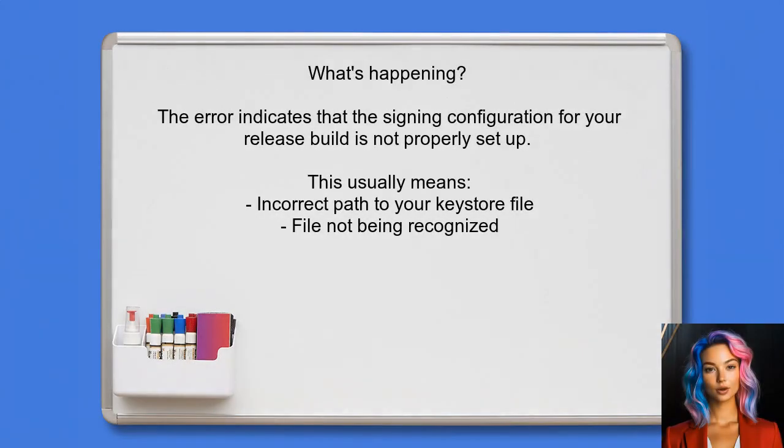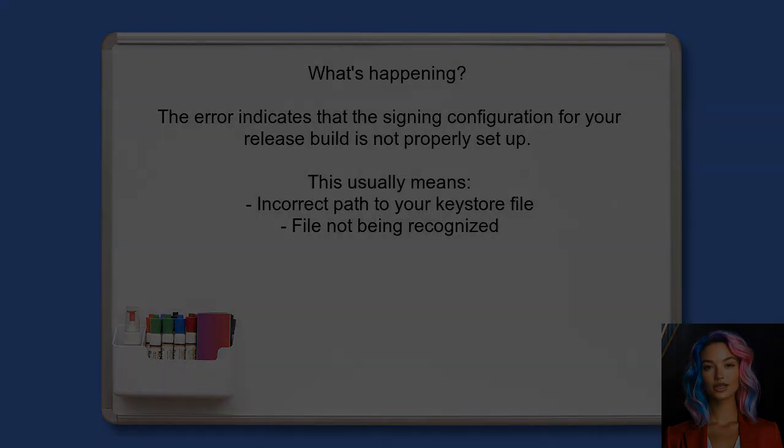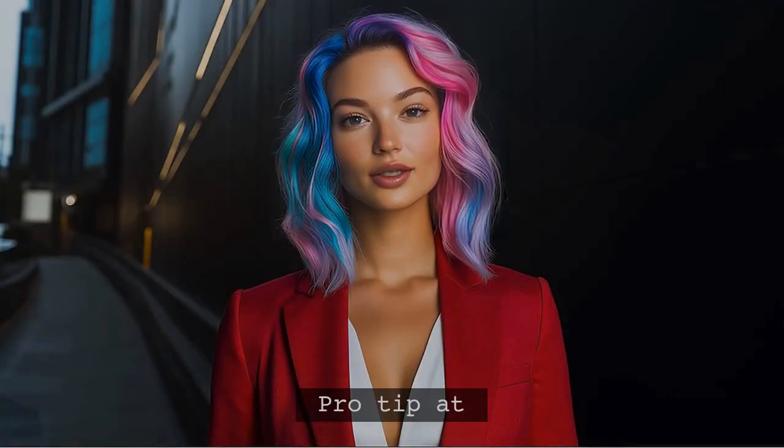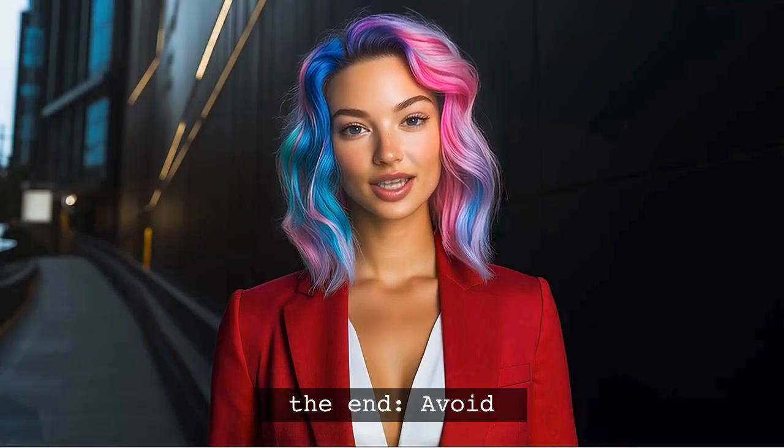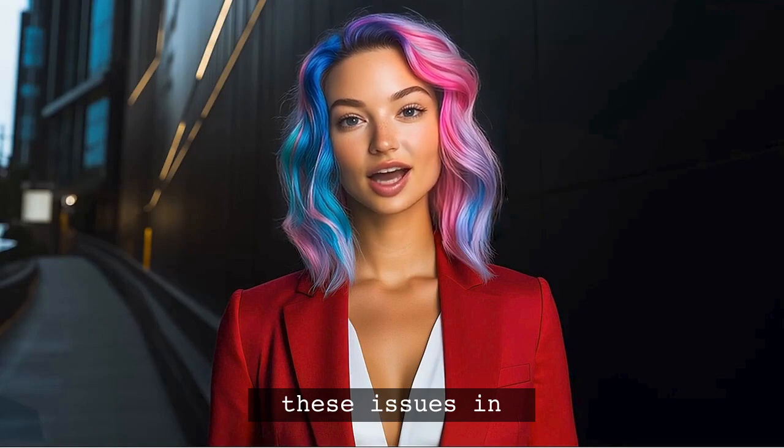So what exactly is happening here? The error message indicates that the signing configuration for your release build is not properly set up. This usually means that the path to your KeyStore file is incorrect or that the file is not being recognized. And stick around. At the end of this video, I'll share a pro tip that will help you avoid these issues in the future.